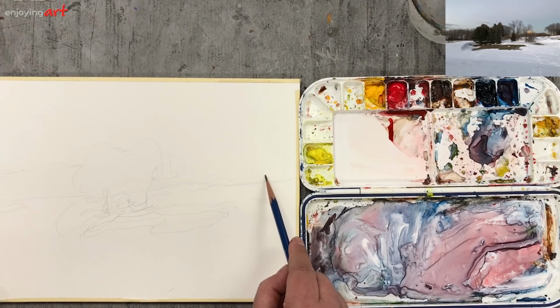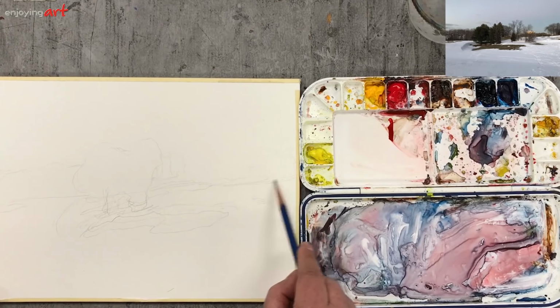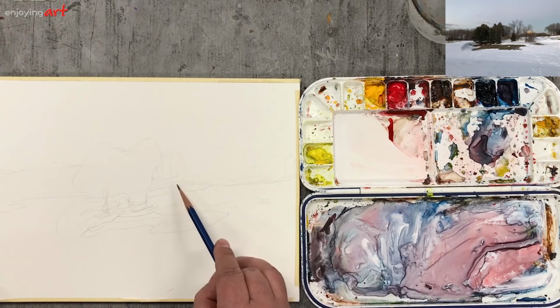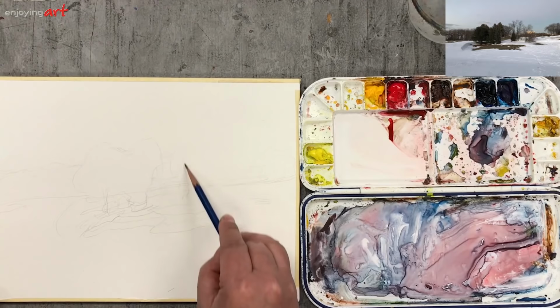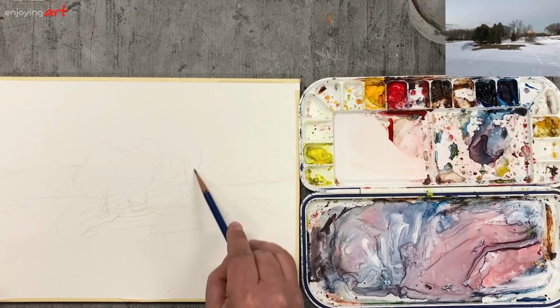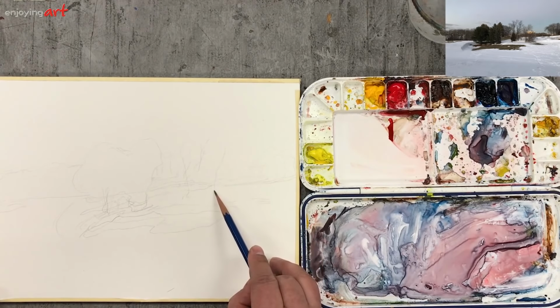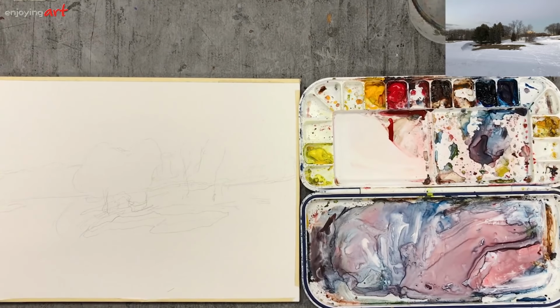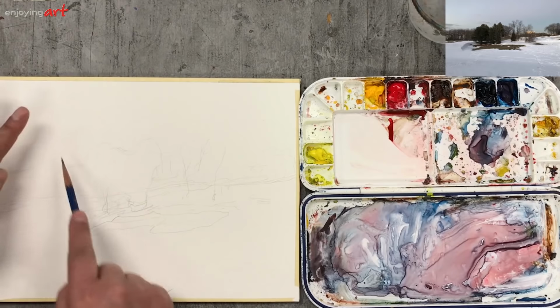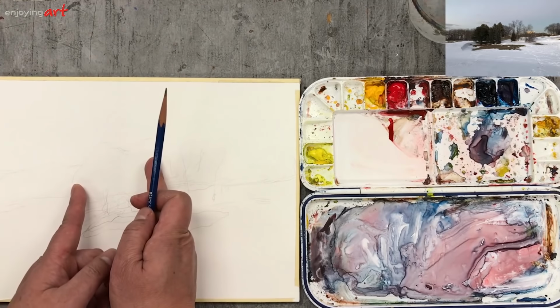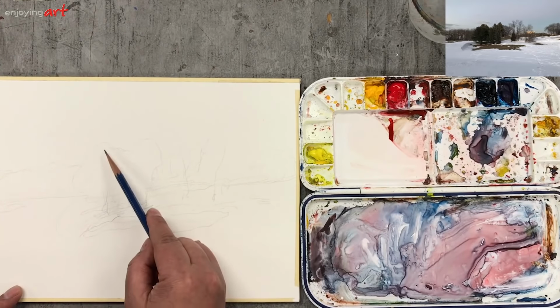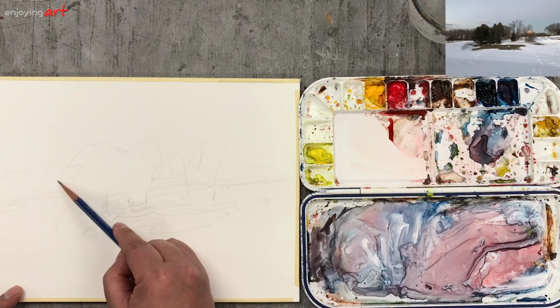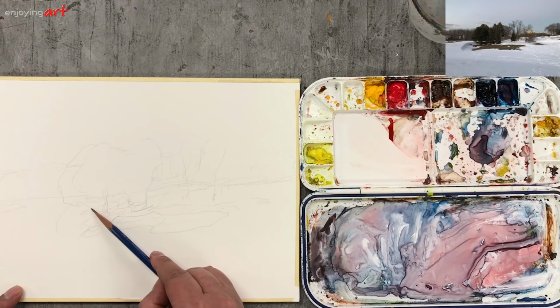This time I'm probably going to add a little shape of a tree in here too, and also a couple of dry trees coming up over here, like that. And now I think it's a little bit empty on this side. I'm going to move this tree, this whole shape, a little bit more to the left.